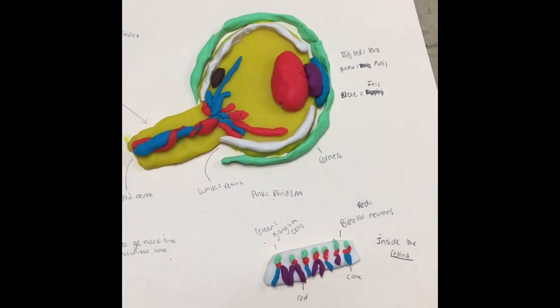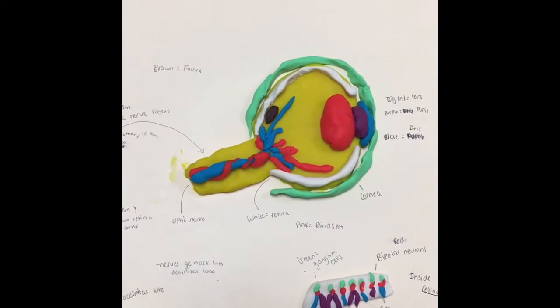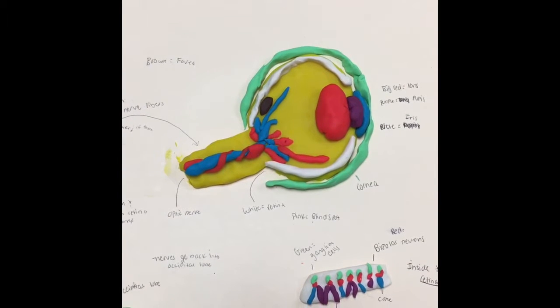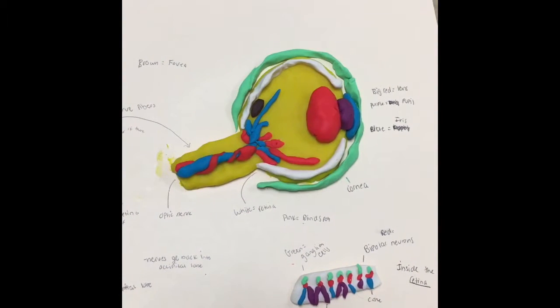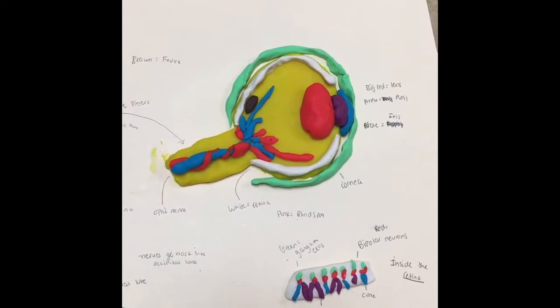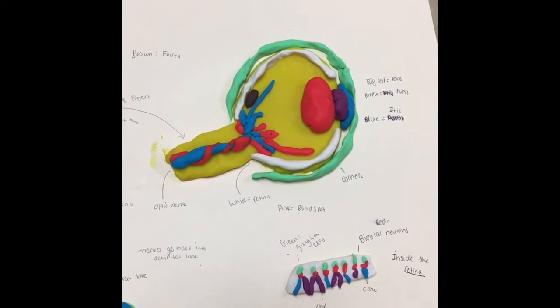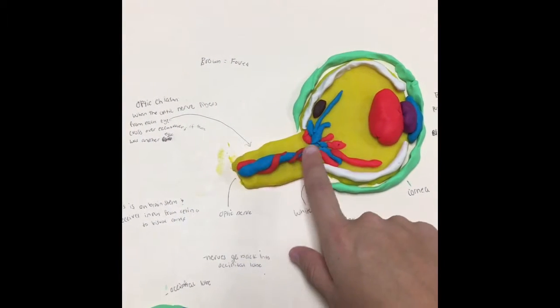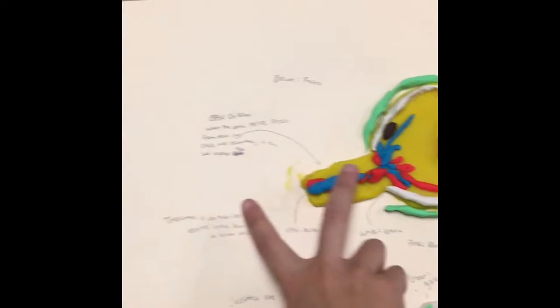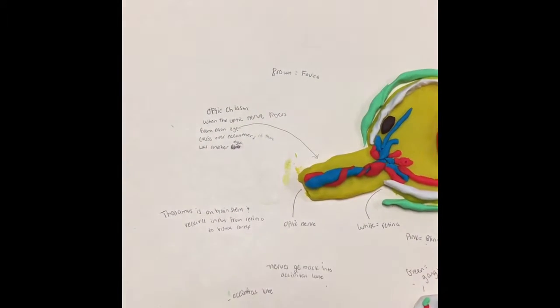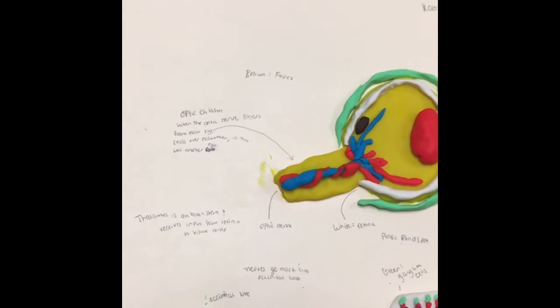The optic chiasm is a part in the brain where the optic nerve fibers from each eye cross over each other. The visual information originating in the right half of the two retinas is transmitted to the left side of the occipital lobe for processing, and vice versa. So the optic chiasm is if another eye had these optic nerves and was coming from this way, where they cross and go to the opposite side of the brain is where the optic chiasm would be.